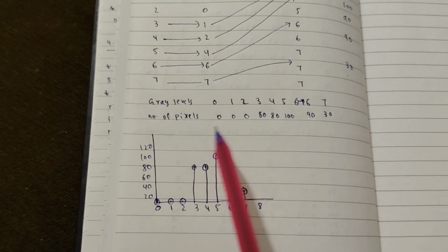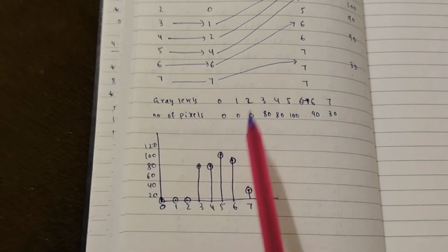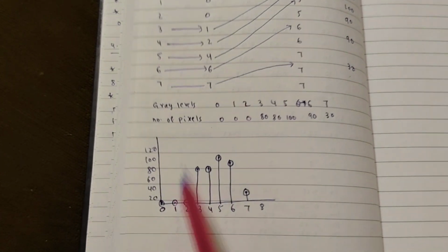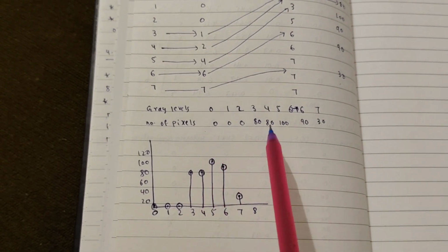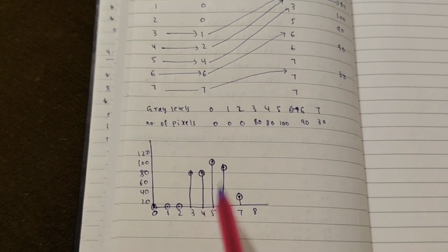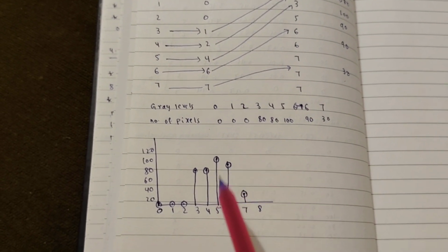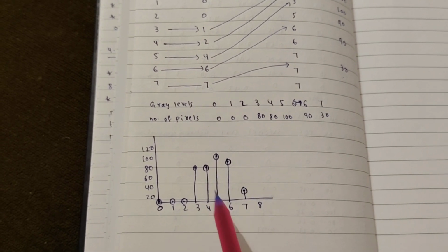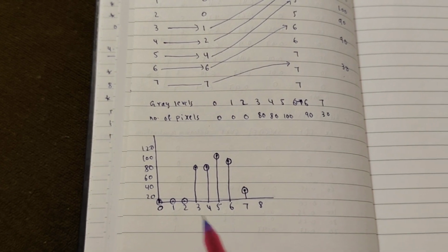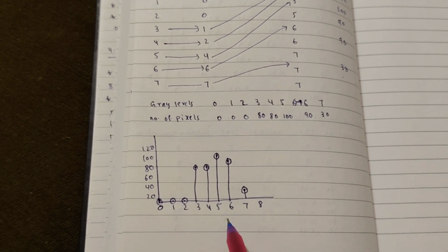So based on this, we will draw a graph. For 0 it is 0, for 1 it is 0, for 2 it is 0, for 3 it is 80, for 4 it is 80, for 5 it is 100, for 6 it is 90, for 7 it is 30. This is the first image. It is not exactly the same as the second image, but it is somewhat similar to the second image. This is the histogram matching.